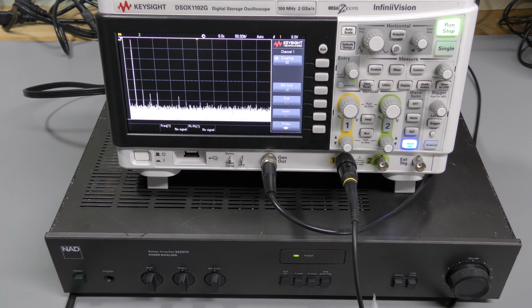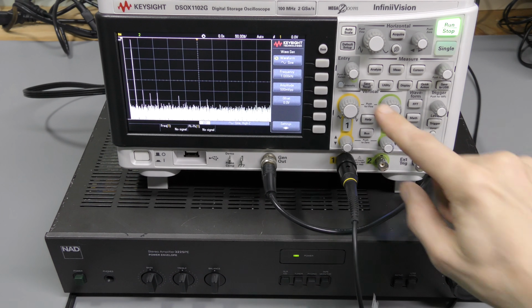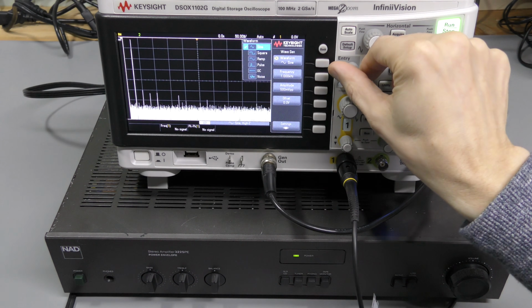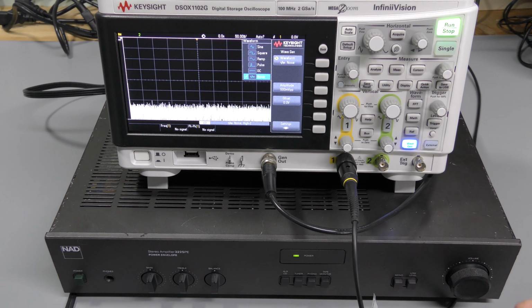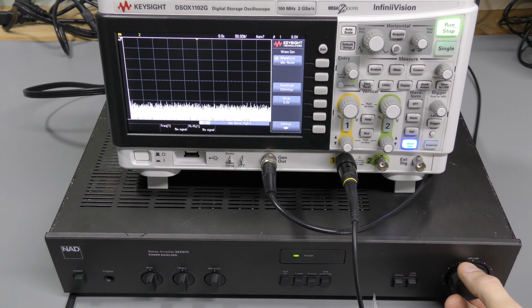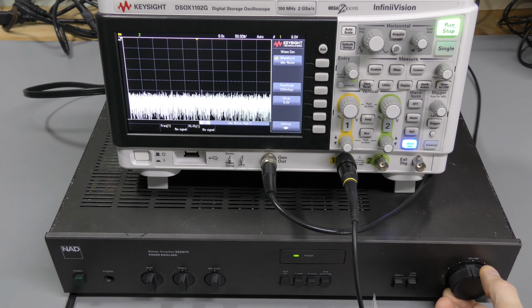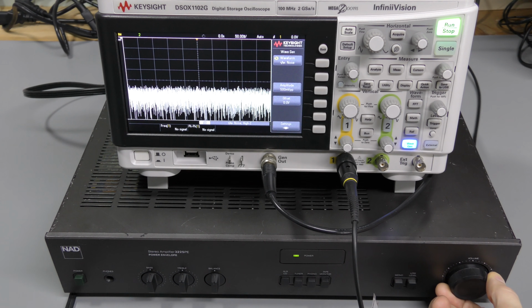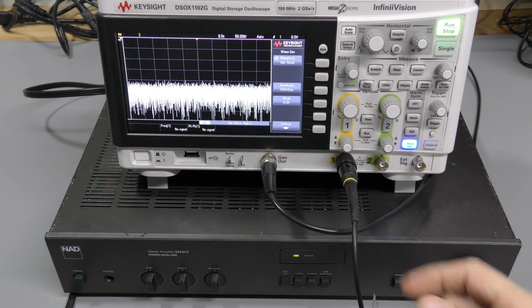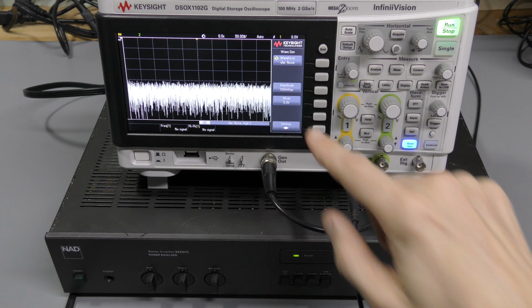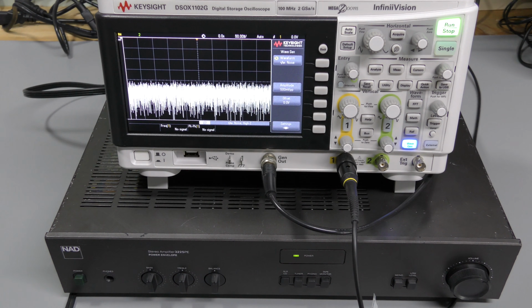So what we can do for now is enable a noise source instead of a sine wave. And now, if I turn up the volume, we can see that the noise floor goes up. And that's because the source is a white noise, which means approximately equal energy at all frequencies.